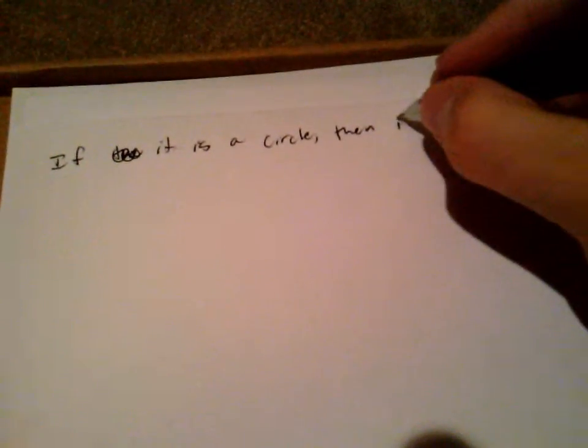If it is a circle, then it will have no sides. Okay, so if it is a circle, then it will have no sides. Now, we've got to do the converse. The converse, once again, is where we flip it around.